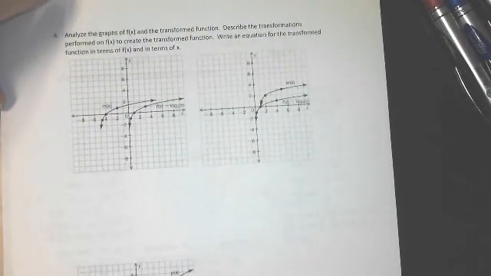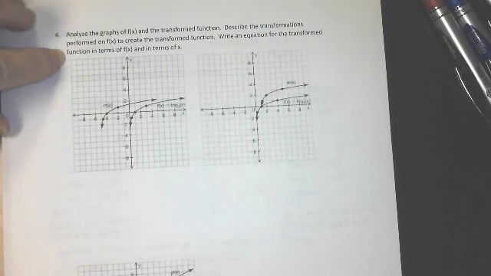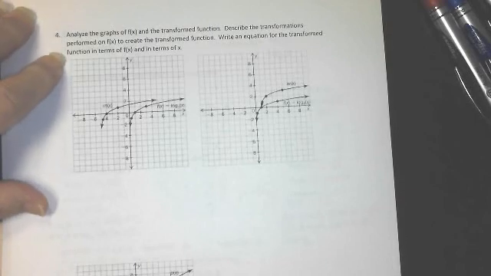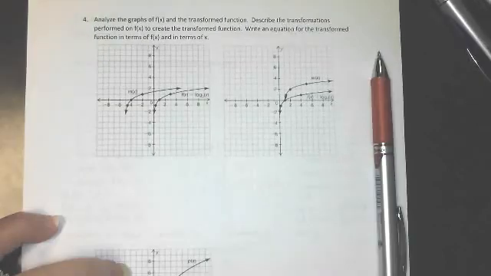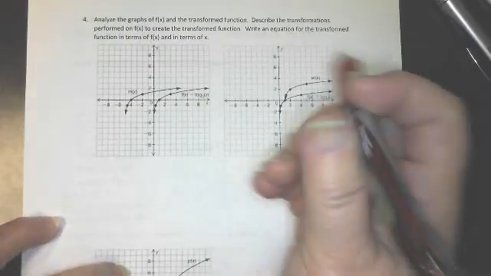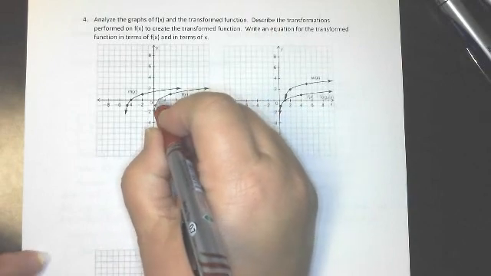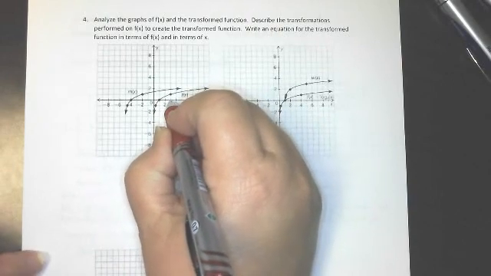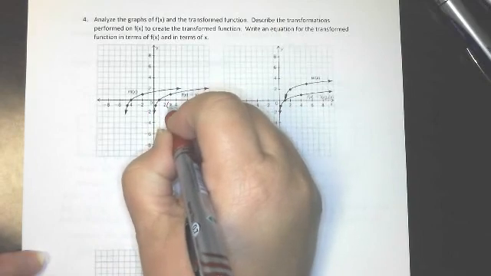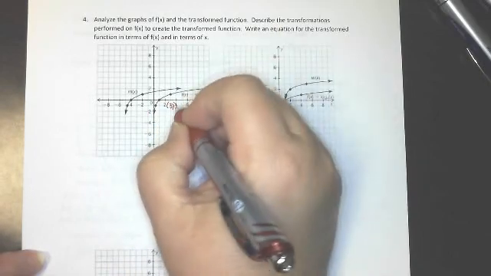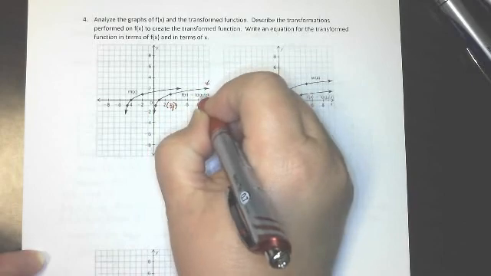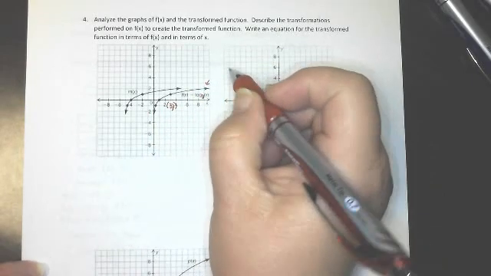All right, these are interesting. It says analyze the graph, describe the transformations performed on f of x to create the transformed function, write an equation for the transform function in terms of f of x and in terms of x. So let's take a look at f of x, and notice the points on this one. I've got 0, 1 right here, and over here I've got 3, 1. So that makes me think that this one is log base 3. Well, they actually told me that.